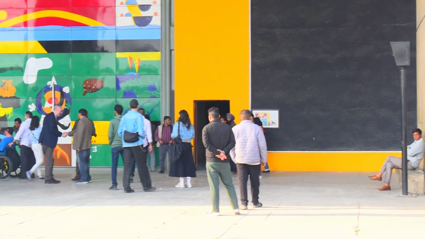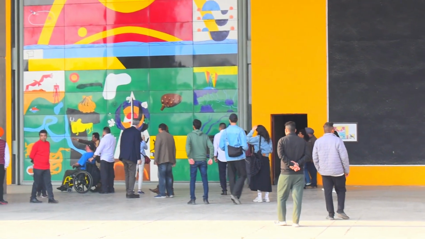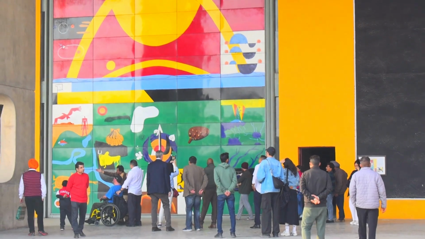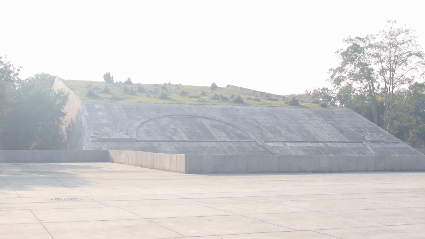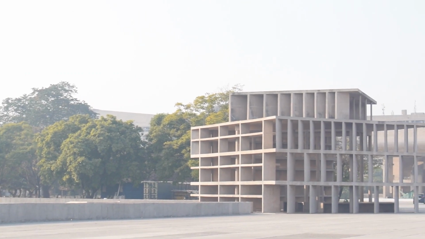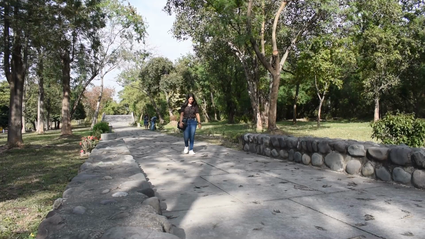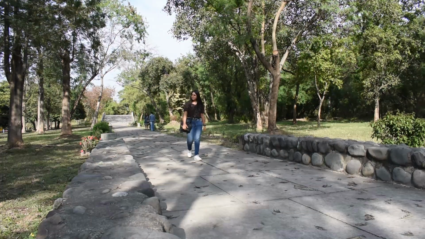The complex represents all 3 components of democracy: the legislature, the executive, and the judiciary. The assembly represents the legislature, the secretariat represents the administration, while the high court represents the judiciary.